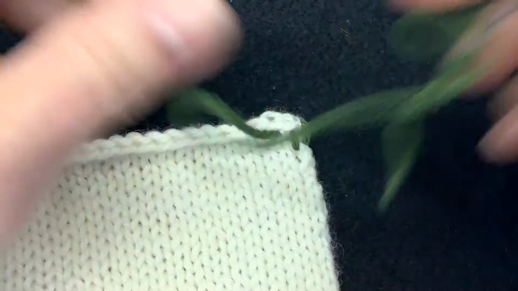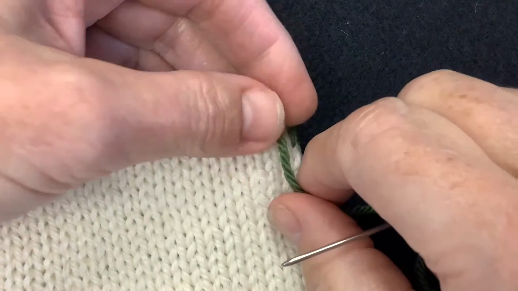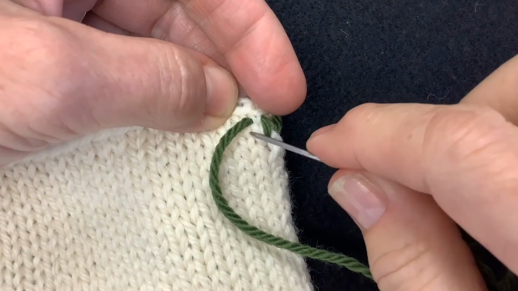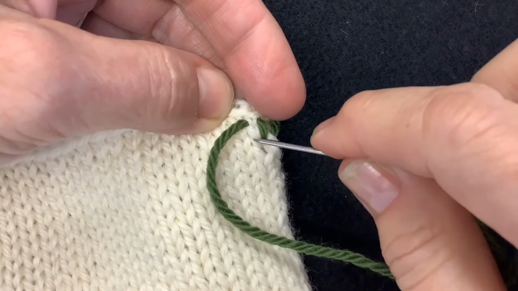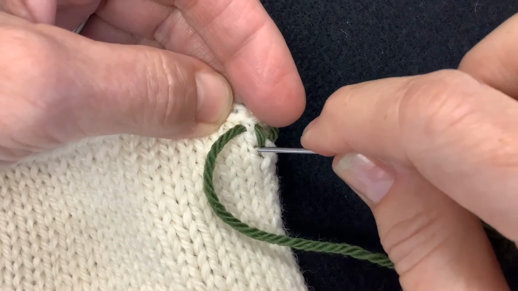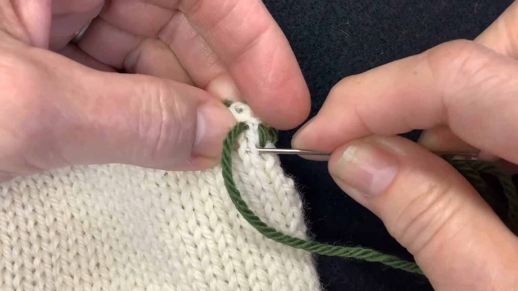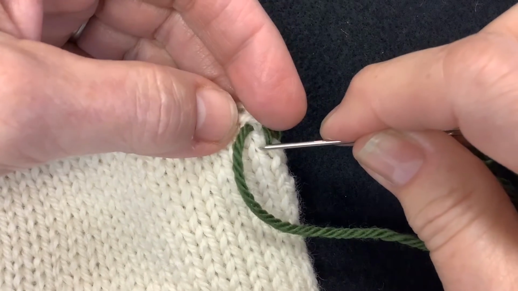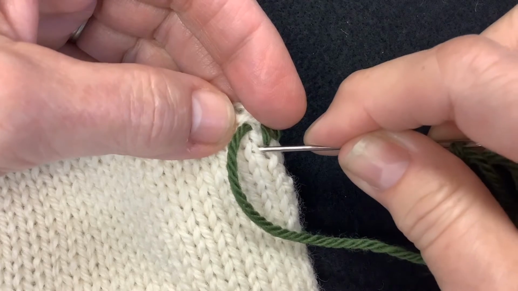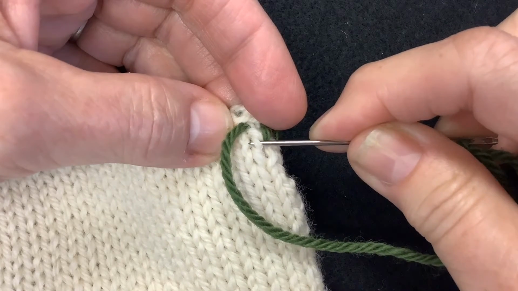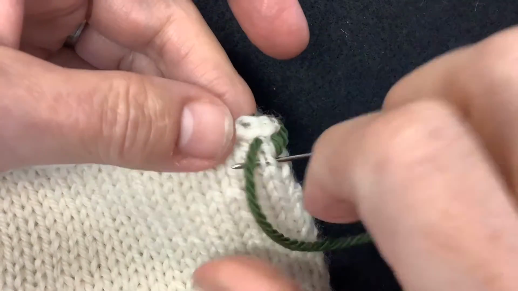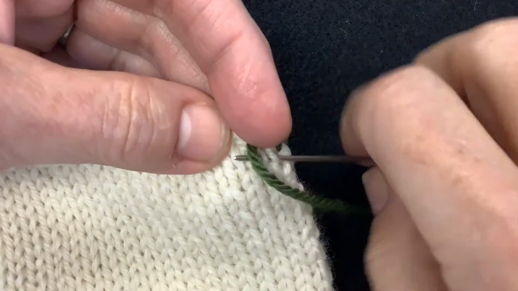Next, I'll follow the left leg of the stitch down to the base again. And then I'll split these little strands. Instead of going totally under them, I'm going to split them a little bit. Here I'm splitting them. And then I'll pull the yarn through.